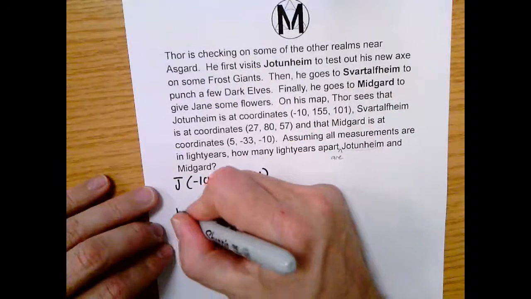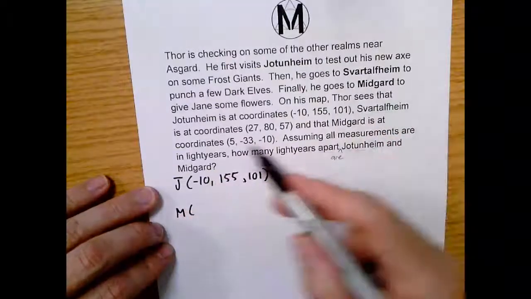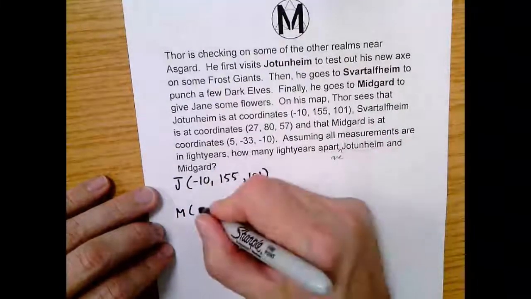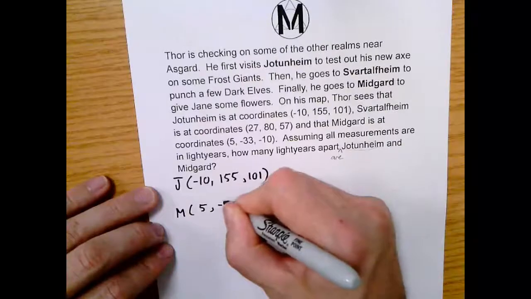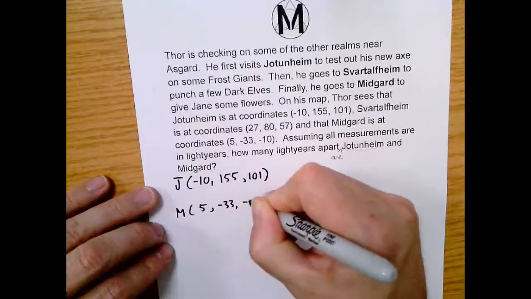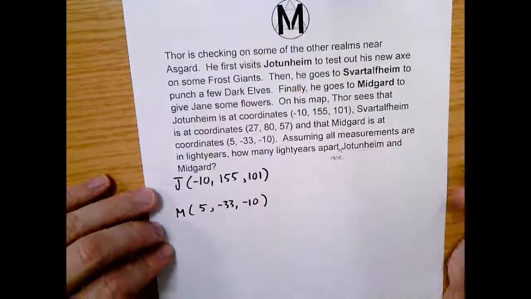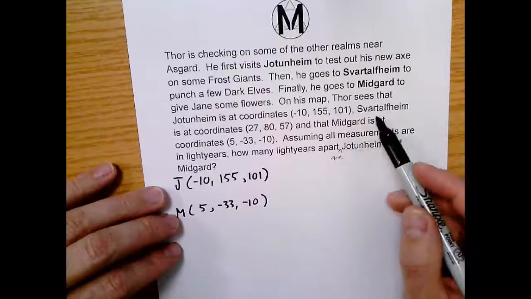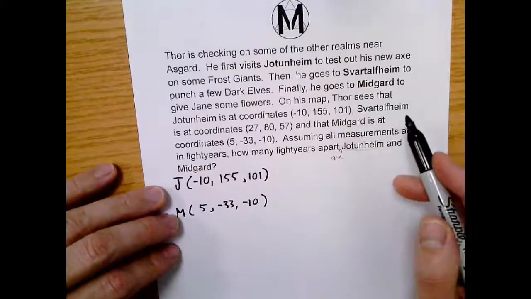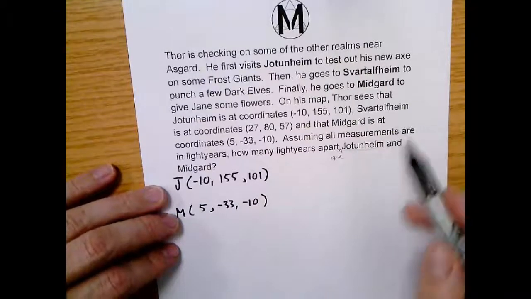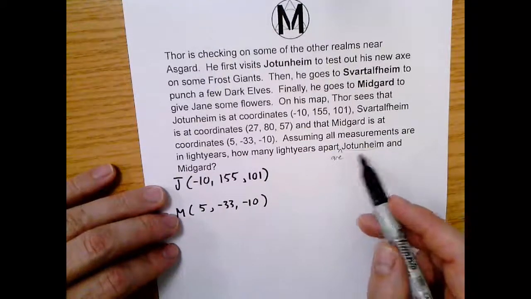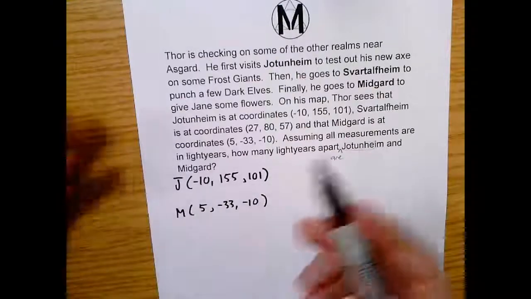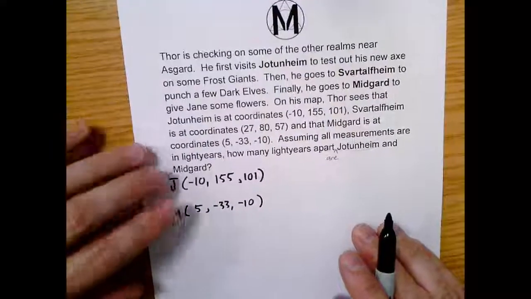Well, we know that Midgard is at 5, -33, and -10. And if you really think about it, it doesn't matter that he went to Svartalfheim, right? In the end, we're just trying to figure out how far apart Jotunheim and Midgard are. And so there you go. This is pretty much the start of solving this problem.